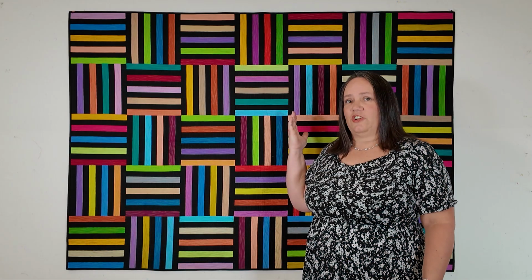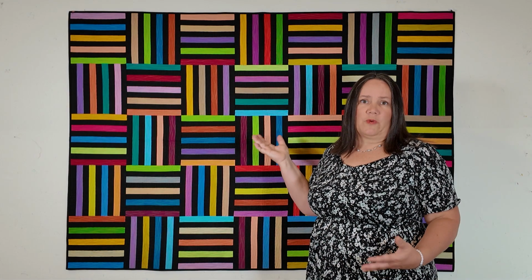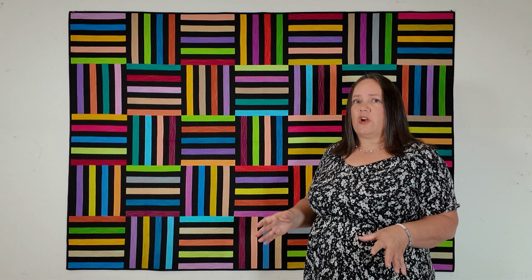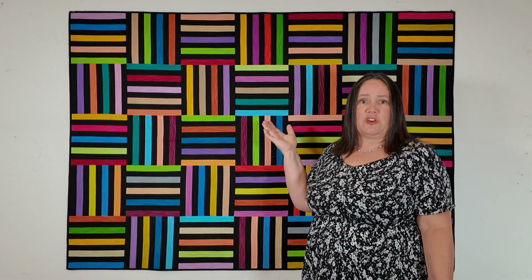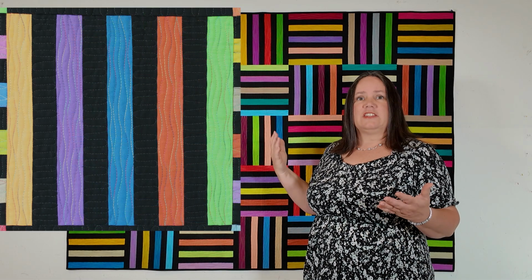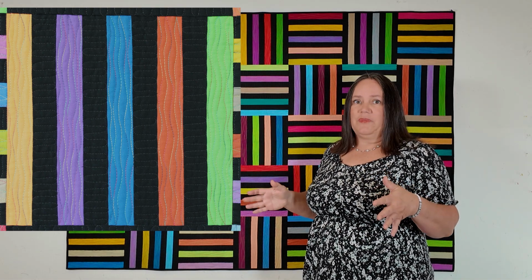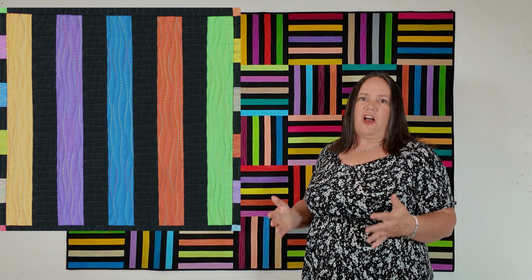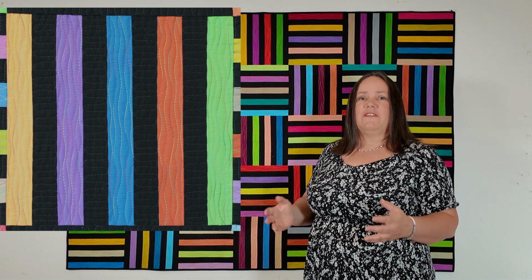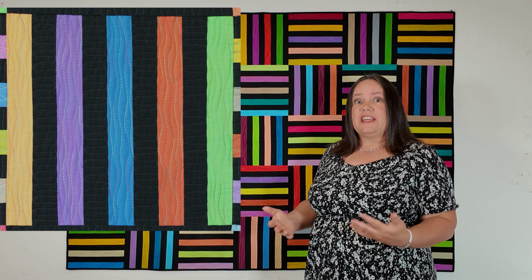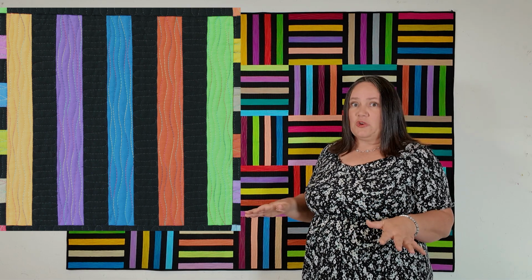Now I want you to take a look at the quilt behind me called Woven Ribbons. I don't have a pattern for it, it's just made from a couple of strips of black background and solids. And the reason I use solids is so that you could really see the quilting. If you want to see the quilting, use solids and a contrasting thread. If you want to hide your quilting, use blending threads and more prints to obscure what you're doing.